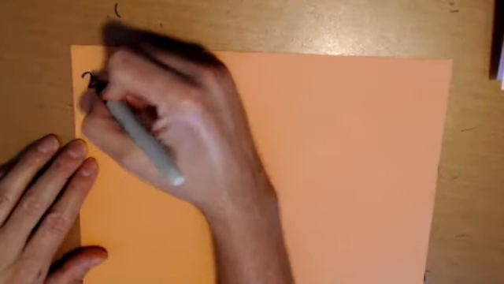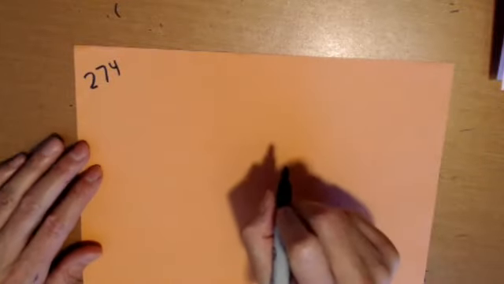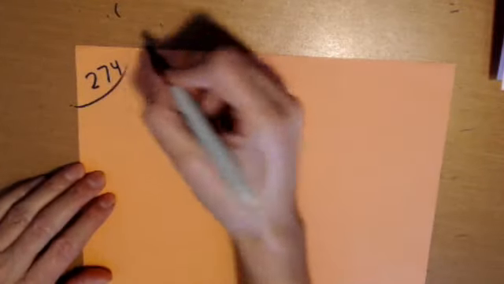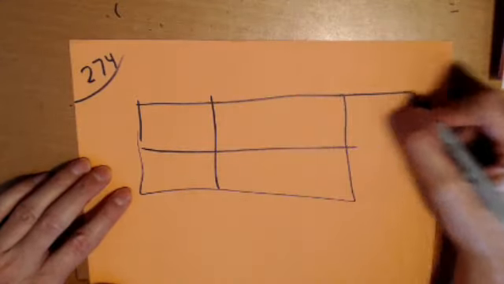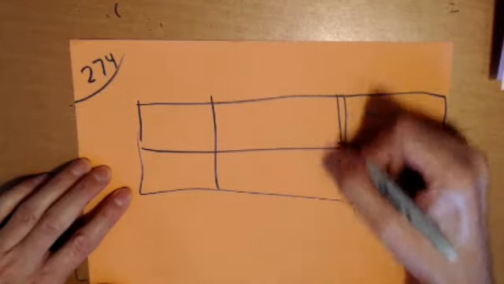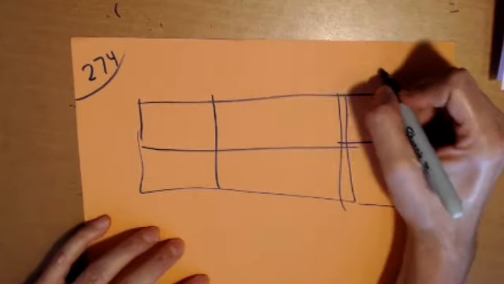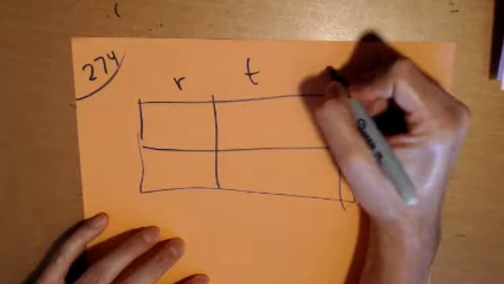270. Oh my gods. Average speed. 274. Which one did I just do? 270. 274. Let's see what happens. Distance, rate times time.